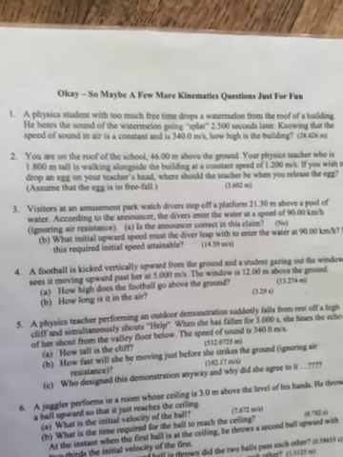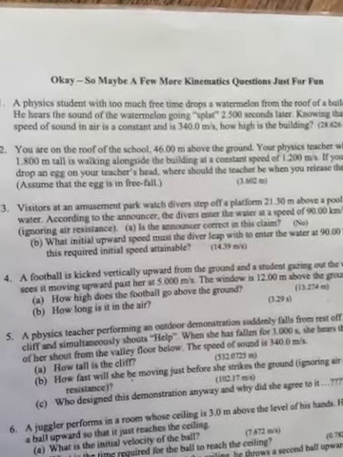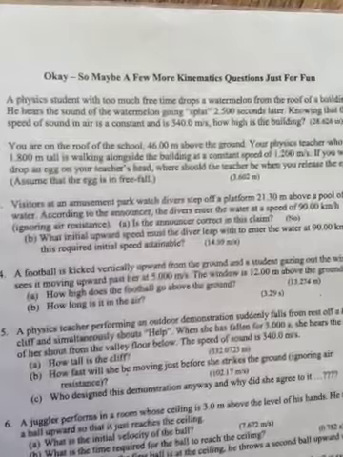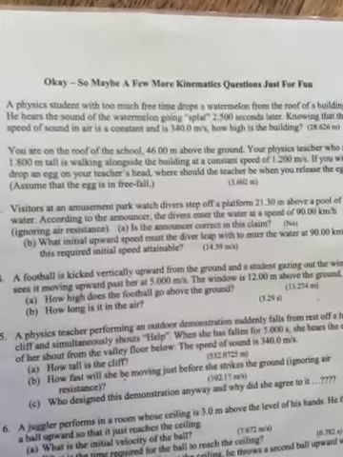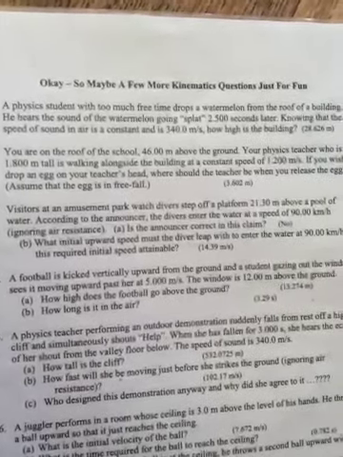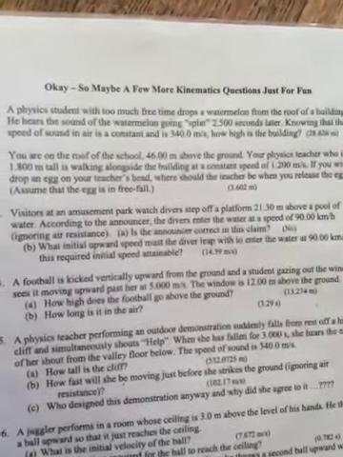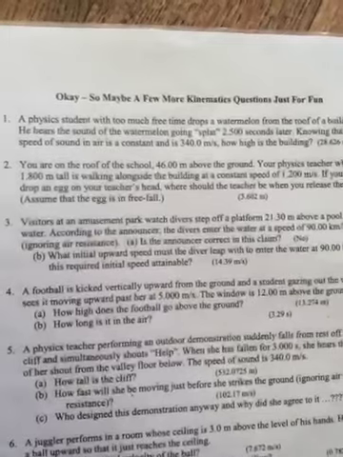Okay, the second question on this sheet says that you're on the roof of the school, 46 meters above the ground. That's a really high school. Our library is like 10 meters. And your physics teacher, who is 1.8 meters tall, is walking alongside the building at a speed of 1.2 meters per second. You wish to drop an egg on your teacher's head. Where should the teacher be when you release the egg? Assume the egg is in free fall.